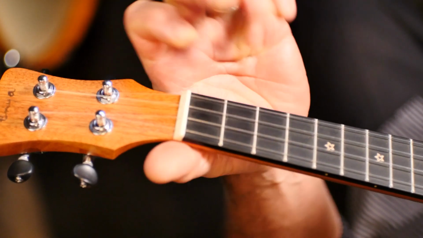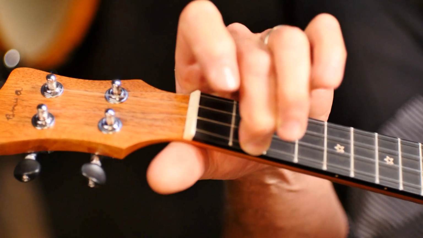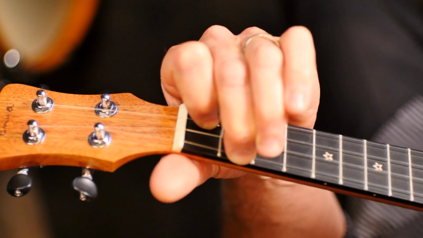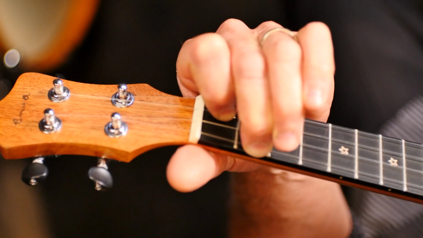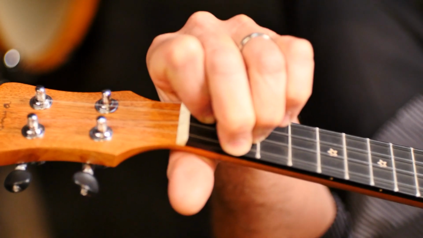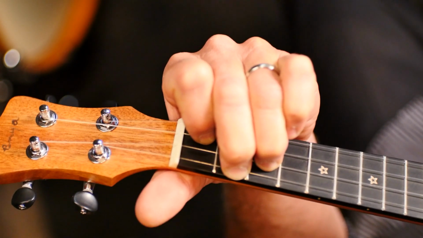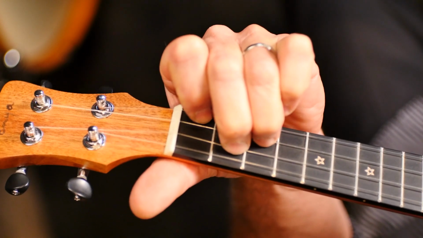So let's review. A minor, F, trying to keep it in focus, D minor, F7, and then a big shift down to G minor.